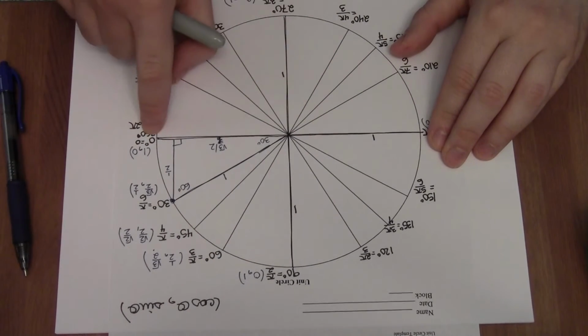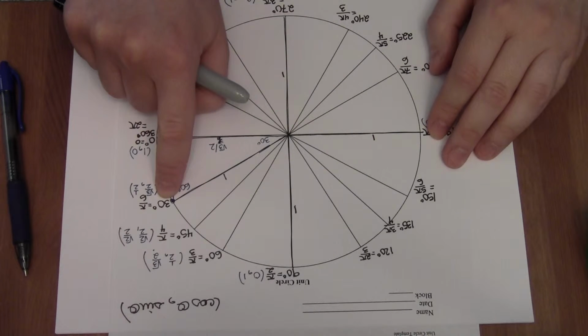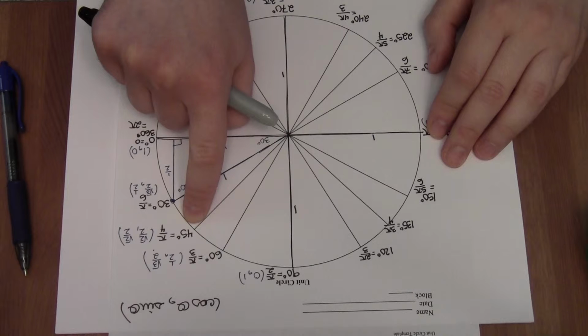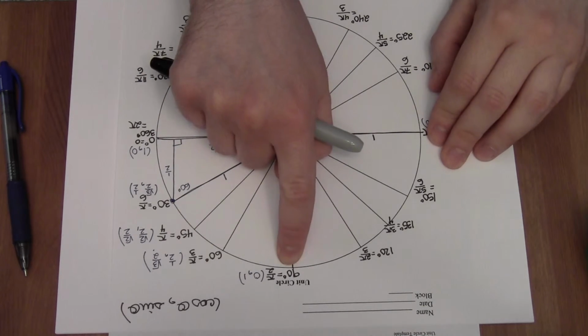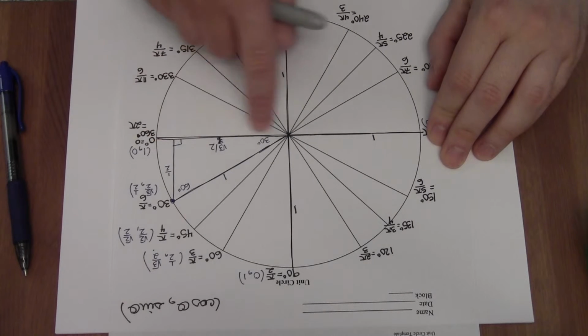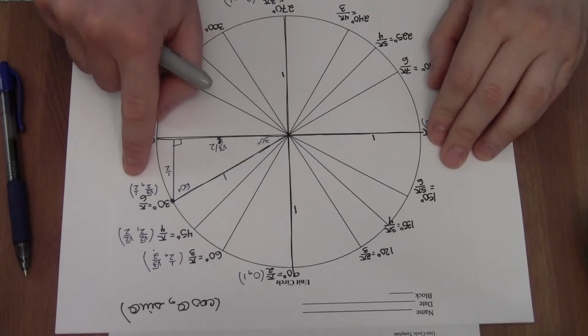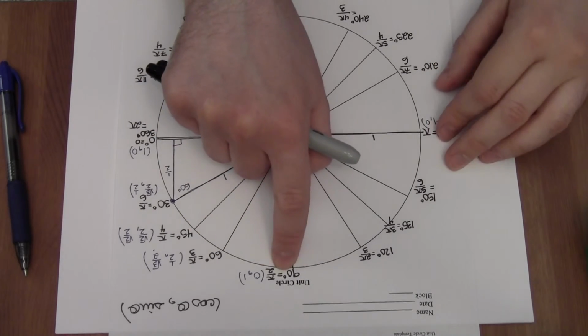Notice that at an angle of 0 radians, my x-coordinate needs to be the longest, so my x-coordinate there is 1. At pi over 6, my x-coordinate has to be the one a little bit less than that. That's root 3 over 2. A little less than that for the next x-coordinate is root 2 over 2, and then 1/2, and then 0. In terms of the y-coordinates, when I'm starting at 0 radians, I'm at a height of 0, so my y-coordinate is 0. At pi over 6, my y-coordinate's the one that's a little bit more, so 1/2. Then root 2 over 2, root 3 over 2, and 1.